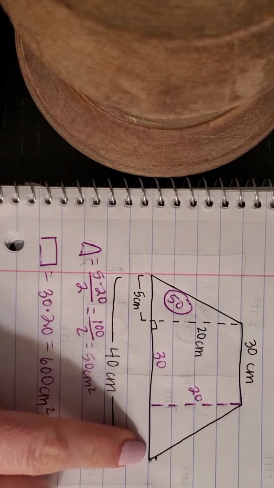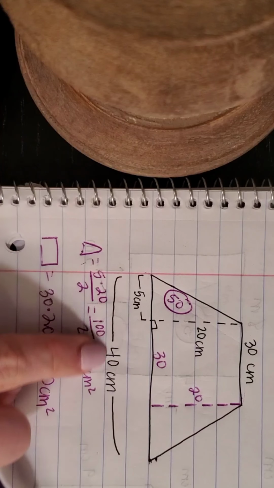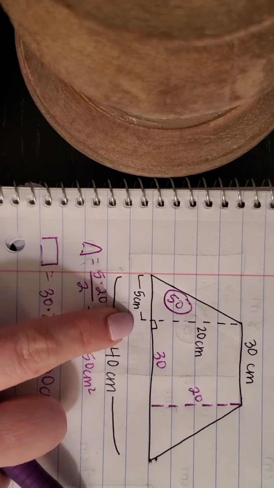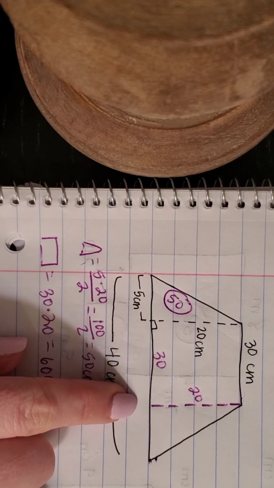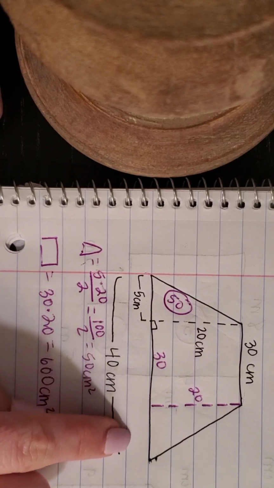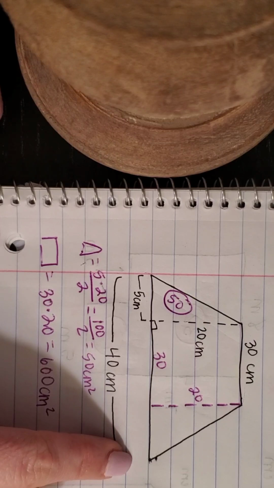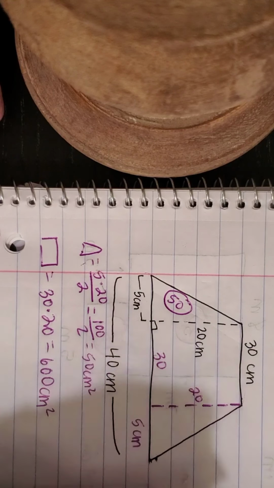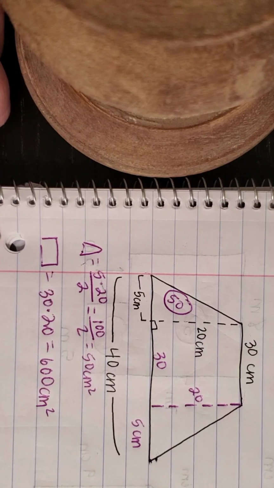So now that helps me find the base. Well, I know this entire piece is 40. If this is 5, now I know this is 30, that's at 35. How much more do I need to make it all the way to 40? If you said 5, then you're correct. That little piece right there should be 5 centimeters.